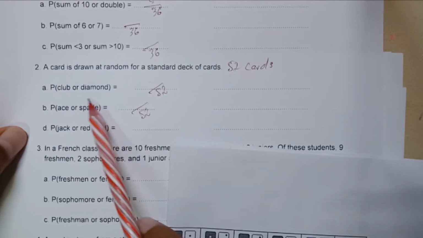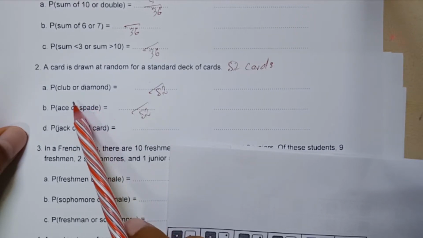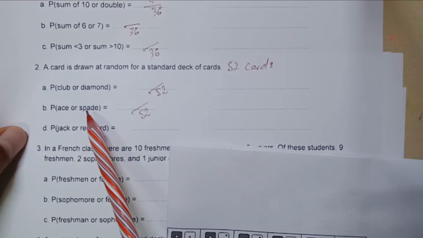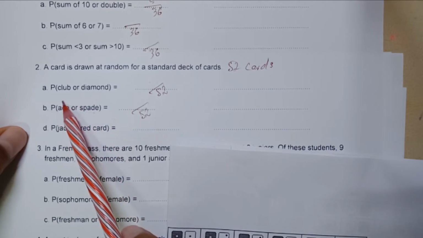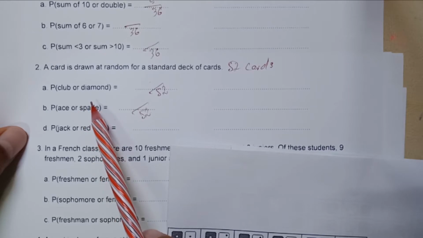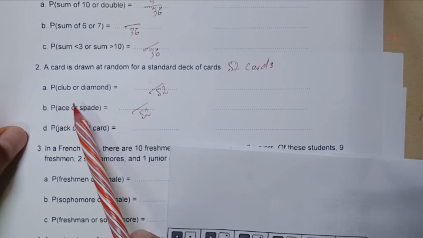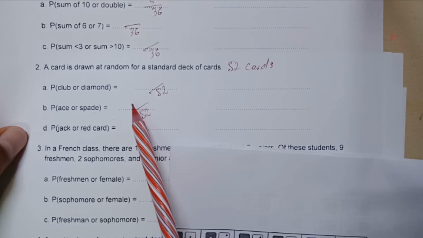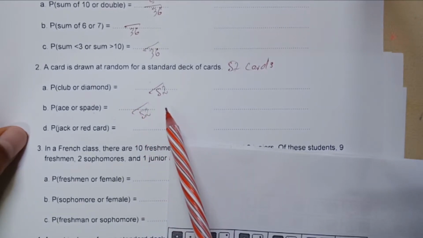There is one element in this overlapping situation, which is the ace of spade. So there's one element alone. So 4 aces plus 13 spades, and you minus 1 ace of spade. So 4 plus 13 minus 1, and you have your answer put up here over 52, and you simplify it.